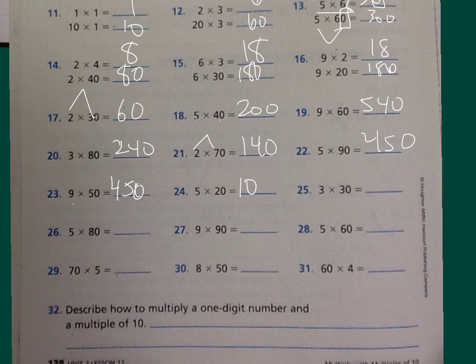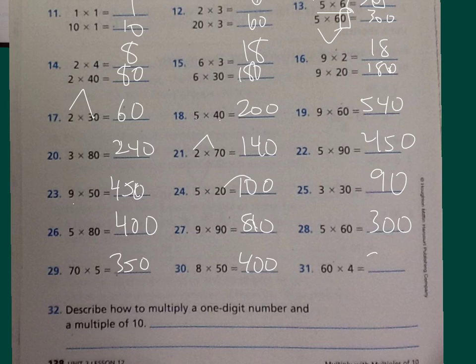5 times 2 is 10, and then that 0 comes on. Don't just do the answer of 10. 3 times 3 is 9, and put the 0. 5 times 8 is 40, and then we'll put the 0. We get 81 with a 0, 30 with a 0, 35 with a 0, 40 with a 0, 24 with a 0.